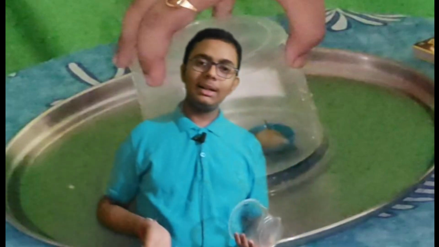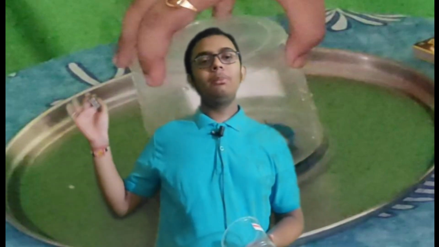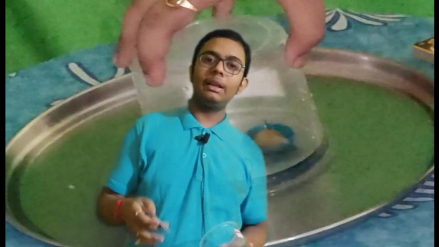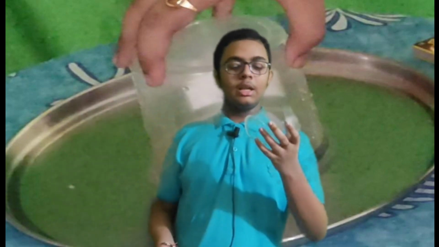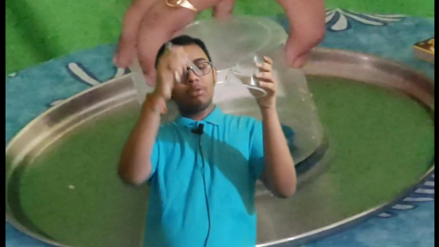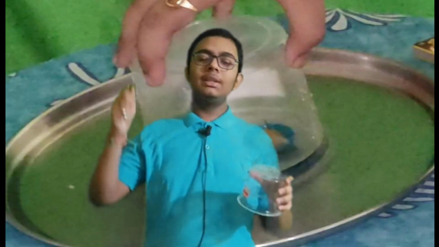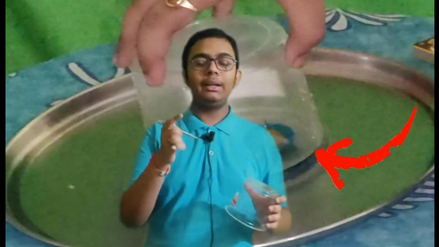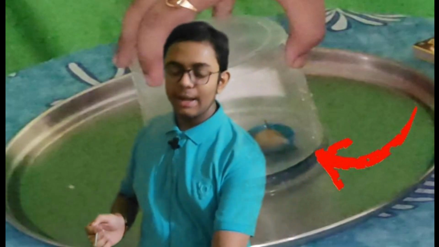And air's property is that it always flows from a high pressure area to a low pressure area. This we had read in class 7. So air tries to enter from the bottom, which pushes the water inside the container. By this we can conclude or demonstrate that air exerts pressure. All the things I explained were for this activity.